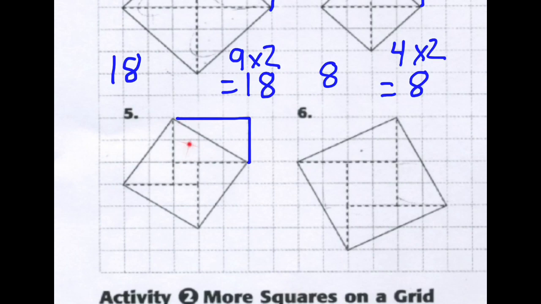So 1, 2, 3, 4, 5, 6. So 2 of them are 6. There's 4 of them, so I've got to double it. That's 12. Plus I've got that one little guy in the middle there, right? So I'm going to add that one little guy on, and I get 13. The area of that guy is 13.